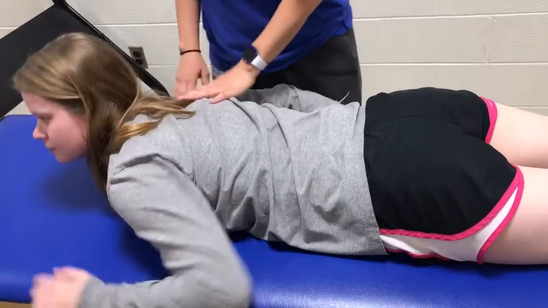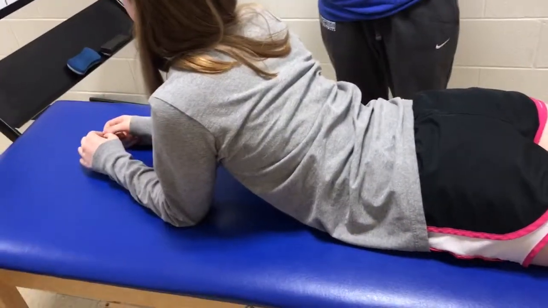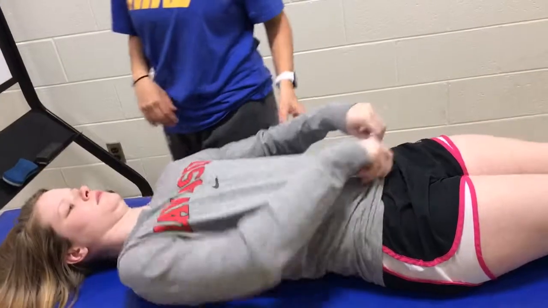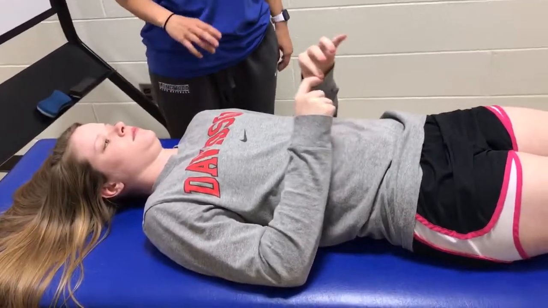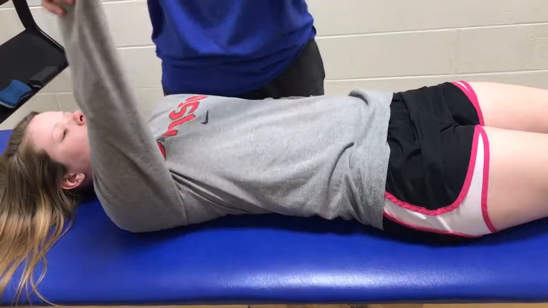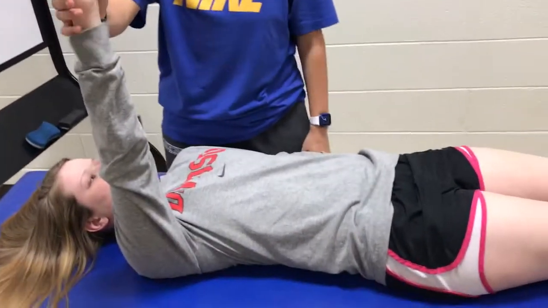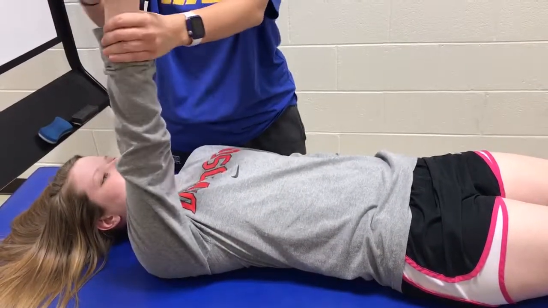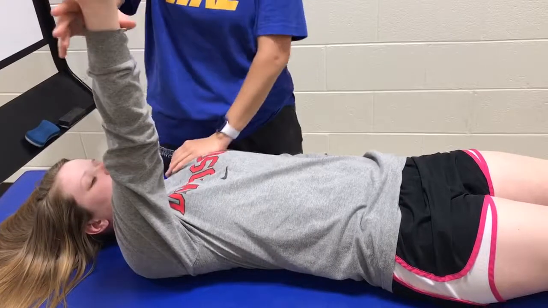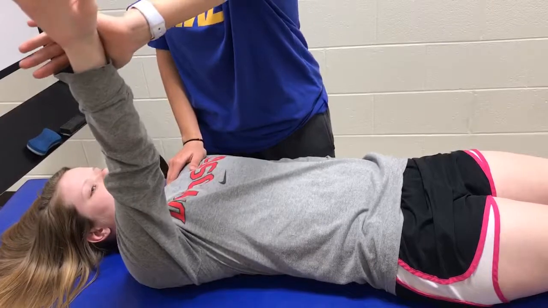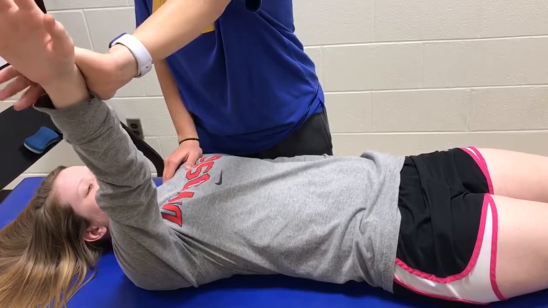Relax. So then I'm going to test your pectoralis major muscles. So go ahead and roll over onto your back. For pectoralis major upper fibers, I'm going to bring her arm up straight into flexion. And I'm going to have her hand facing away from me. And I'm going to push your arm out. I want you to hold this position for 5 seconds. Don't let it break you. Ready? Go. 1, 2, 3, 4, 5.